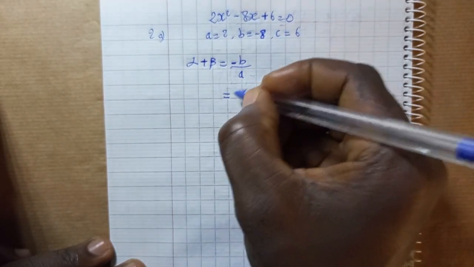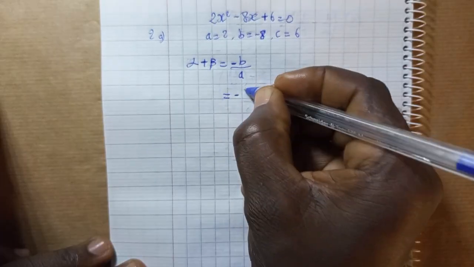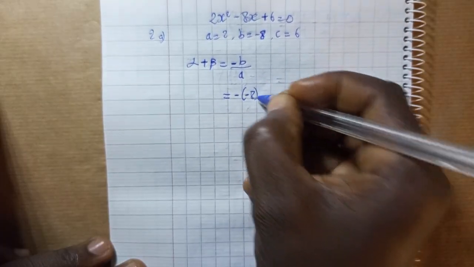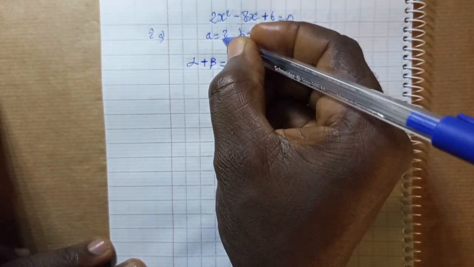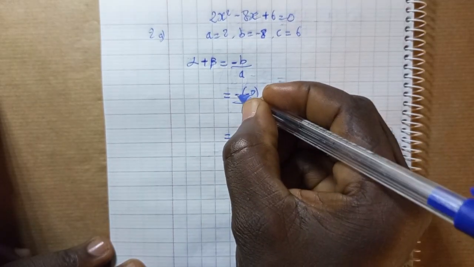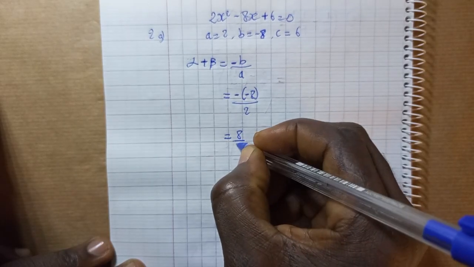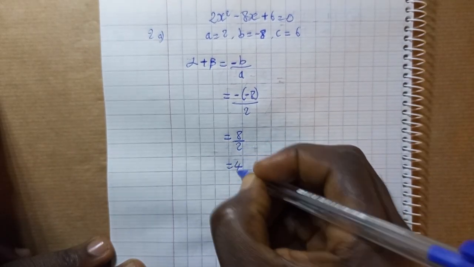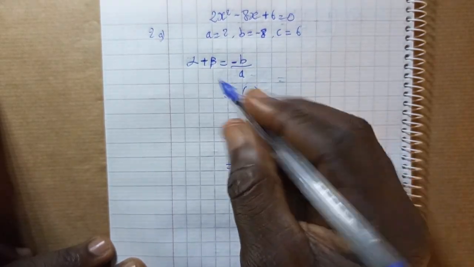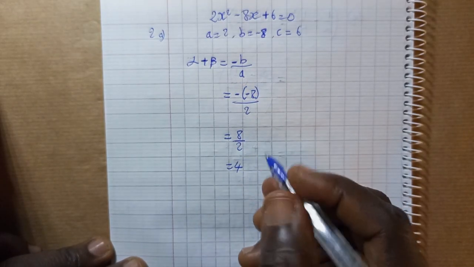Now minus b is minus open bracket minus 8 over 2, then minus turns to plus, that is 8 over 2, which equals 4. So this is the sum of roots.